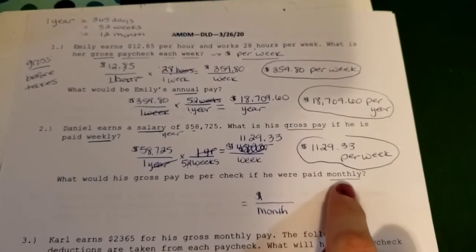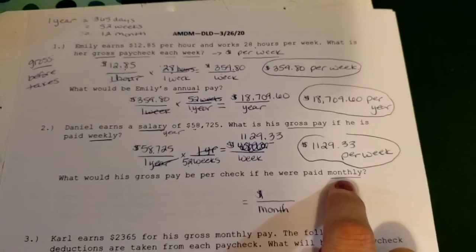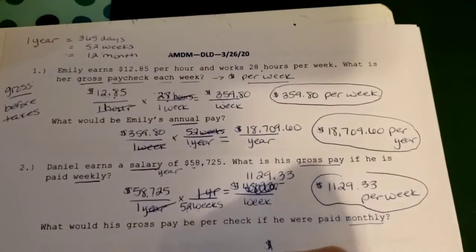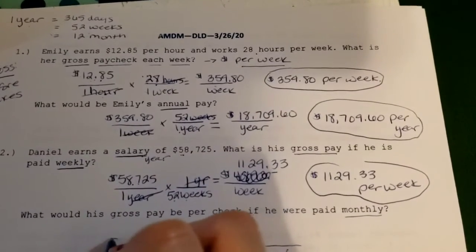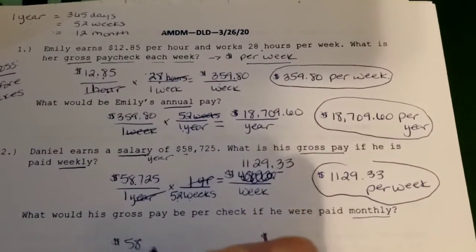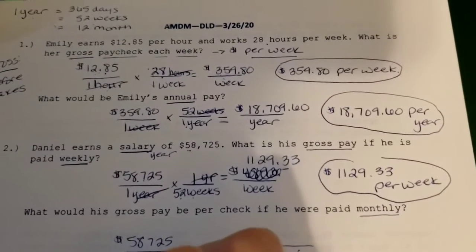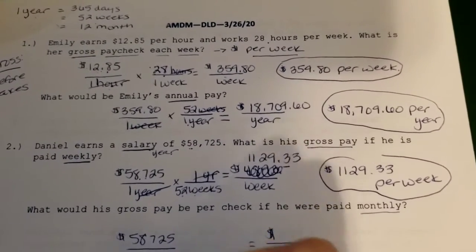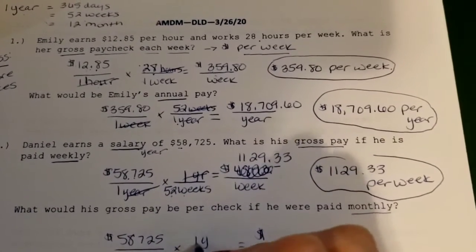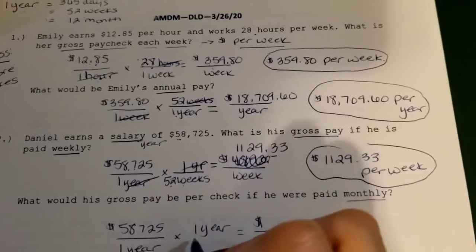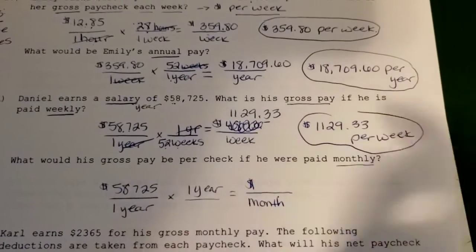So we're actually going to go back to what we know for sure, and that is that there are 12 months in a year. So I'm going to take his yearly pay, and that's for 1 year. I want the years to go away, so that means that 1 year is going to be on the top. And I want months to end up in my answer.